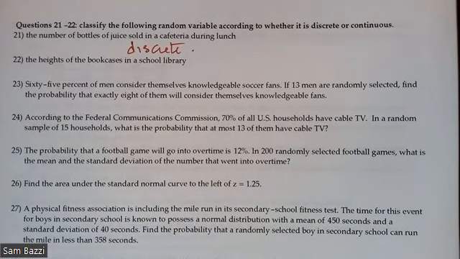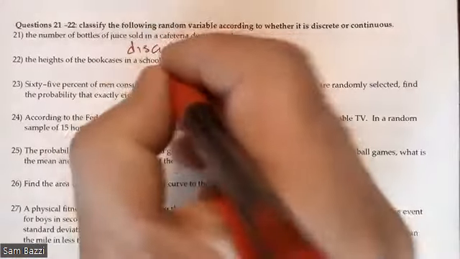The heights of the bookcase in a school library. Anything, guys, that can be measured using a tool, we need a tool to measure it, it is continuous. And since the height, you need a tool to measure your height, it is continuous here.